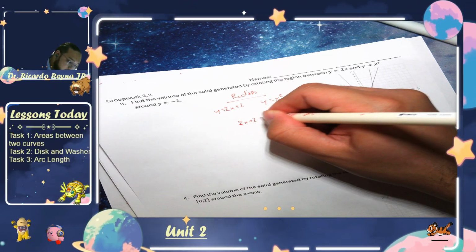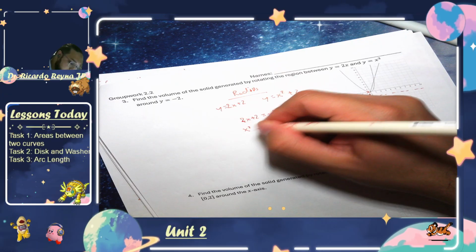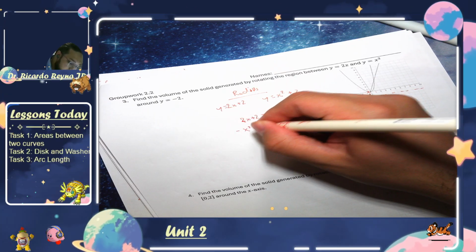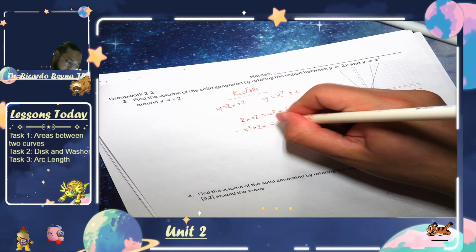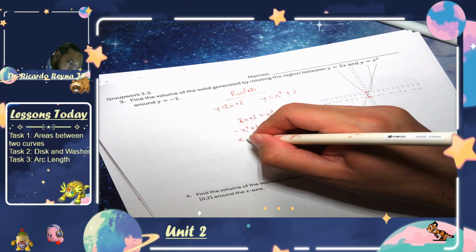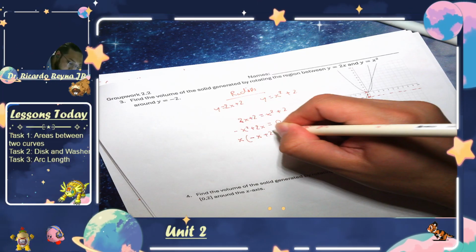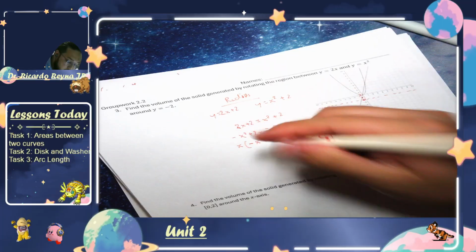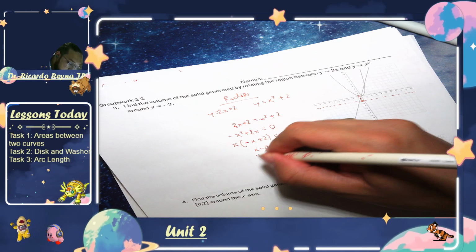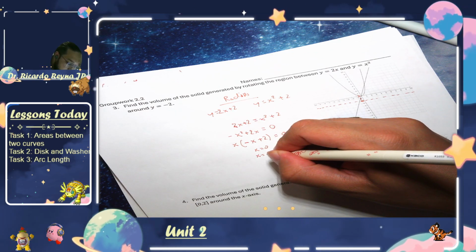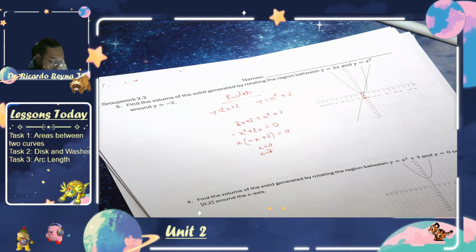We have 2x plus 2 is equal to x squared plus 2. Put everything on one side, we get negative x squared plus 2x, and then there's no 2's, they'll cancel out. Factor out the x, so we have x times negative x plus 2 is equal to 0. So we know they intersect when x is equal to 0, and when x is equal to 2. Which we can also see visually, but we don't know that yet.